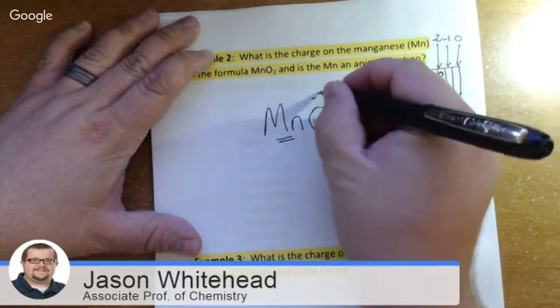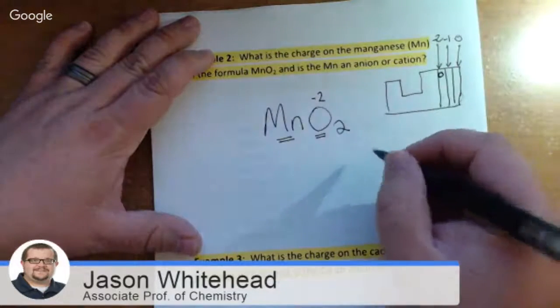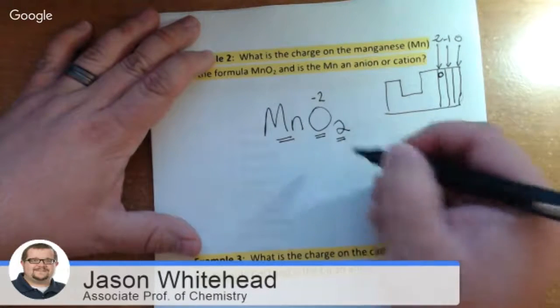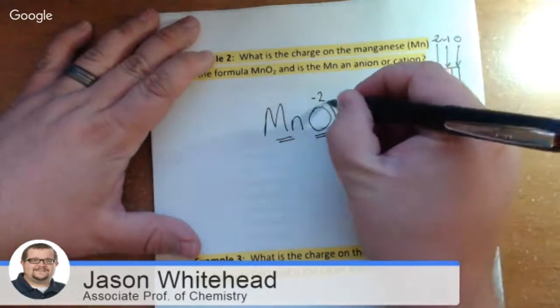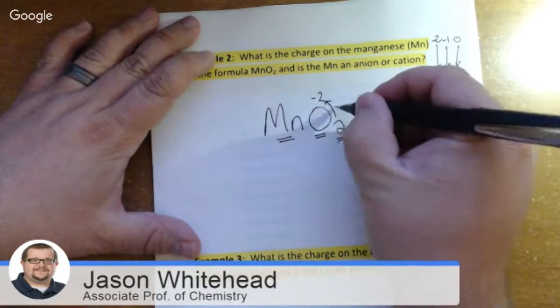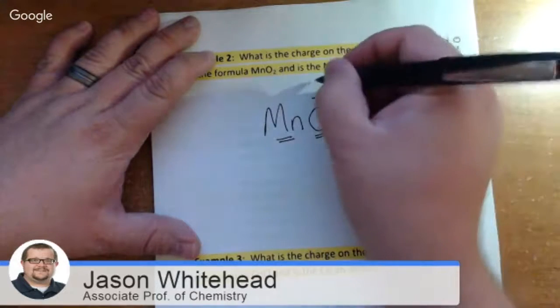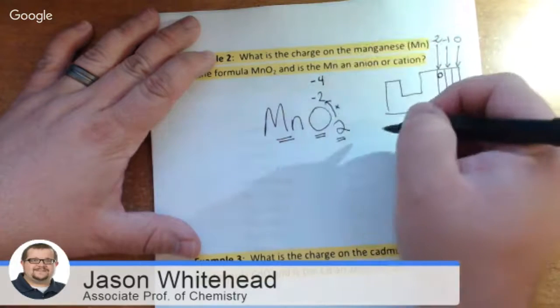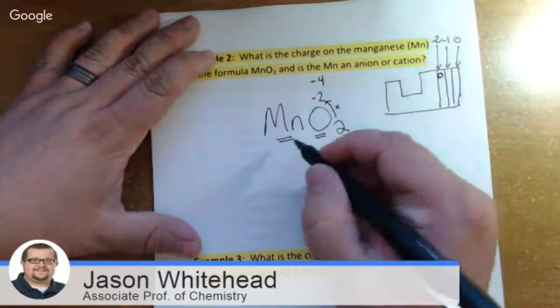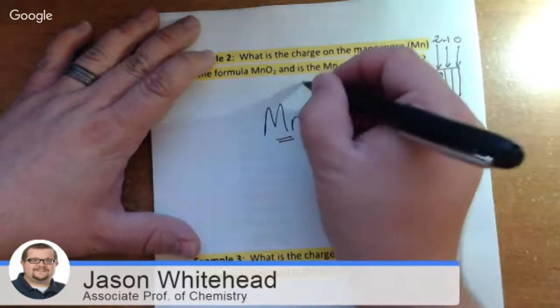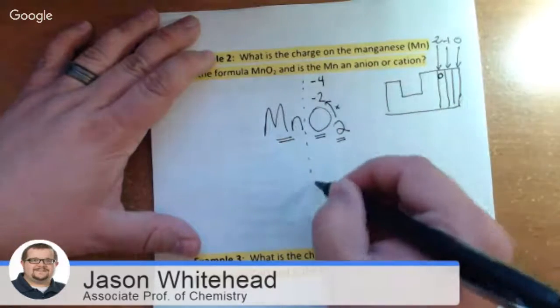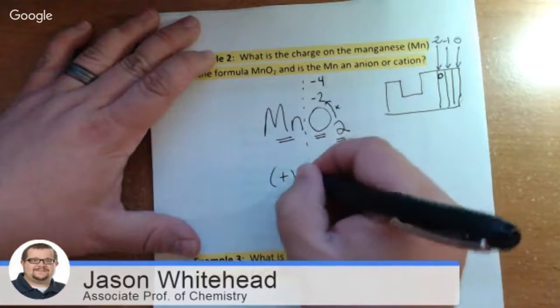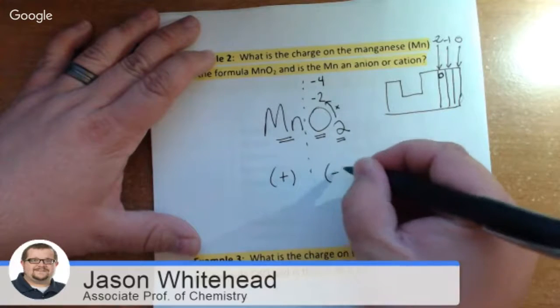So let's start thinking about that. If each oxygen is a -2 charge, and I've got 2 of them, then these are going to multiply. 2 times -2 apiece is going to give me a total negative charge of -4. The way an ionic compound works, we've got to divvy it up. This is supposed to be my positive side. This is supposed to be my negative side.